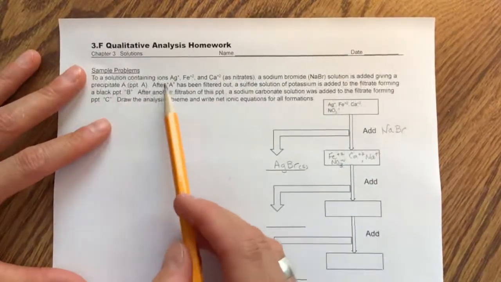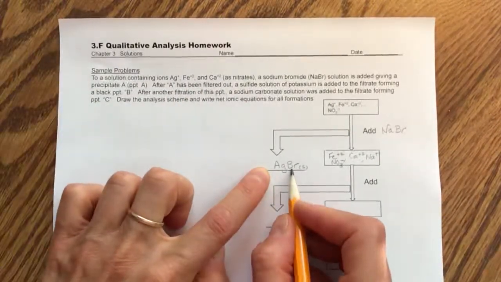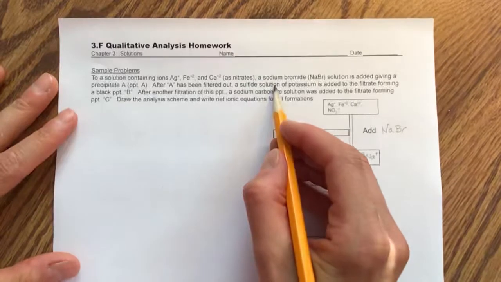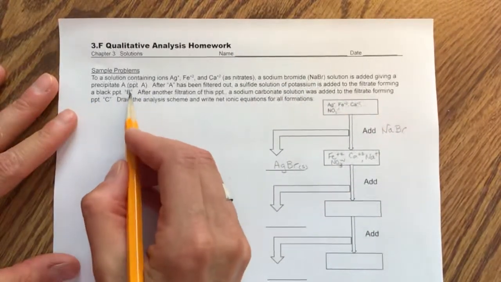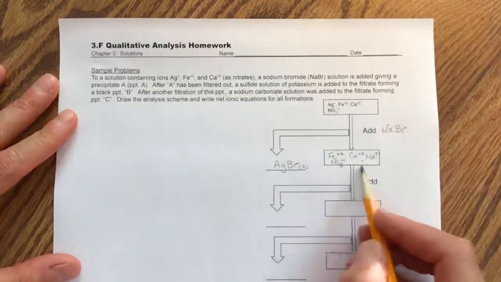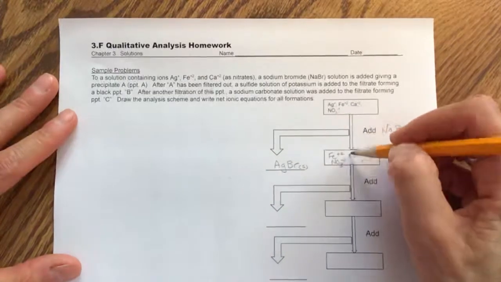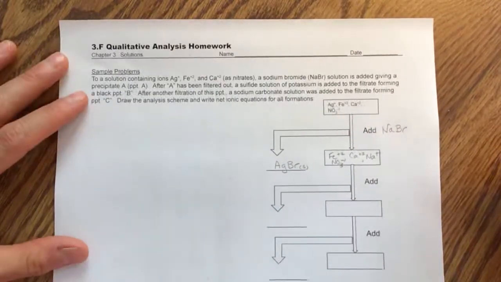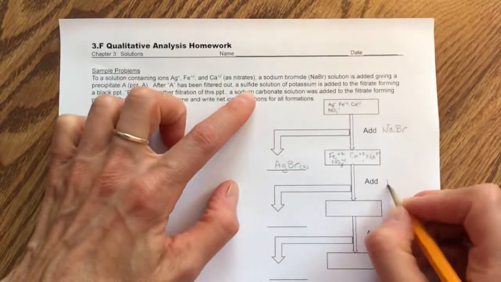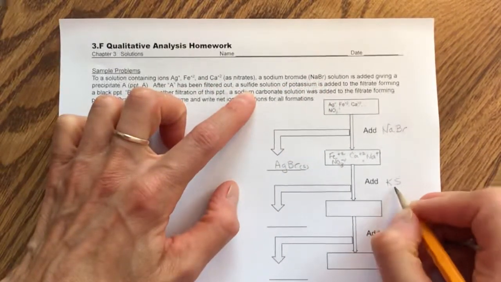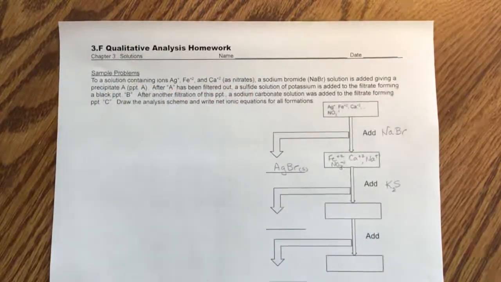Going back to the problem, it says after A has been filtered out, so this silver bromide is A, a solution of potassium sulfide is added to the filtrate, forming a black precipitate B. Well, this is the filtrate. So when we took out the silver bromide, we would have had to filter it out. The filtrate is the solution that comes through the filter. And we're adding a solution of potassium sulfide. So K2S, and potassium's +1, sulfide is -2.